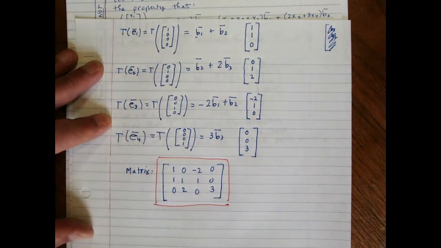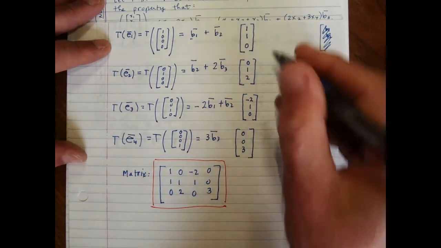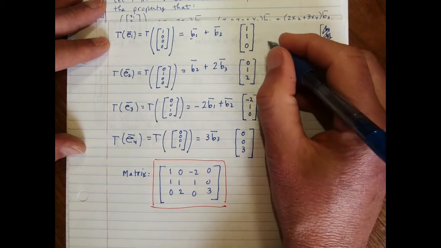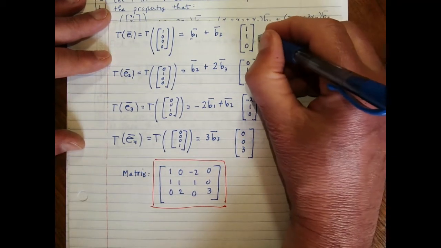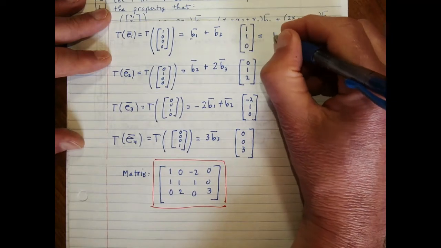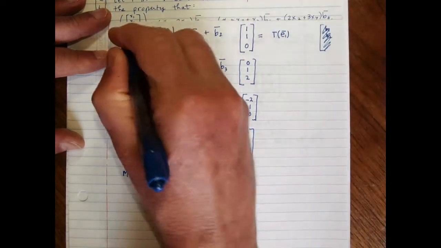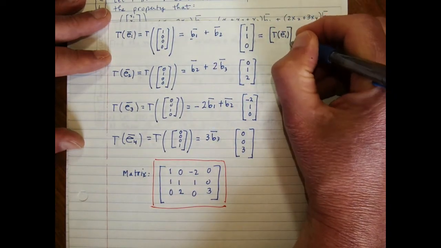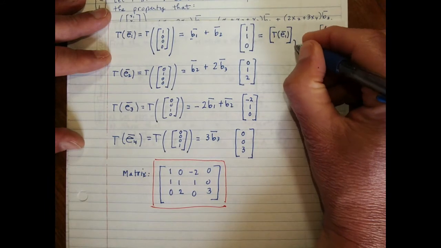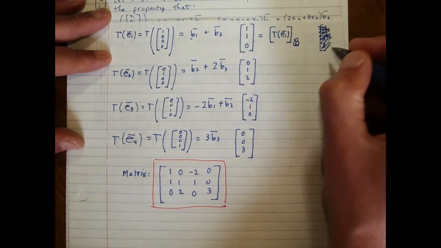But I just want to give you a little bit more notation here so you can be more comfortable too with some of the book's notation. So what we would say is this is the image, so T of E1, right? T of E1 with coordinates according to the basis B.